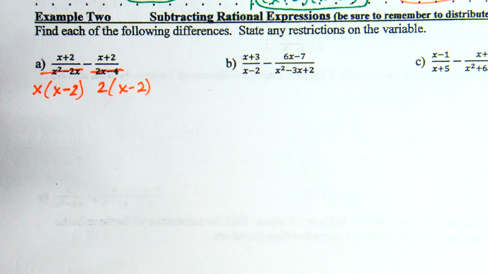Well, x times 2, how do we usually say x times 2? 2x times x minus 2. So when I write this as a common denominator, I would write 2x times x minus 2. And that is where I will have to pick up tomorrow.